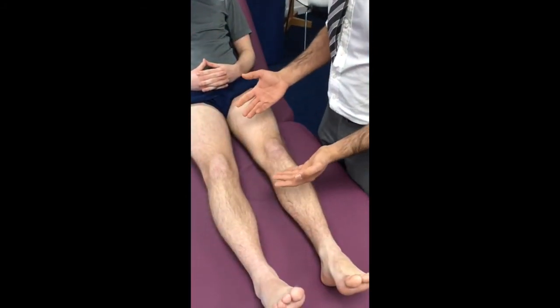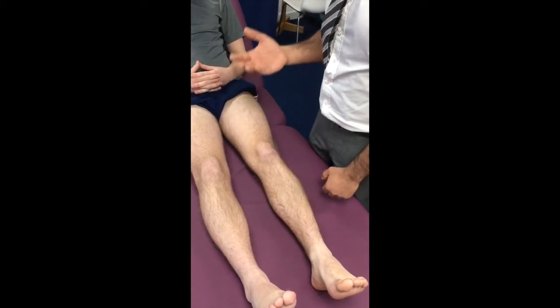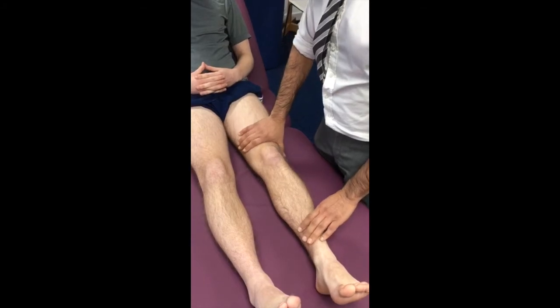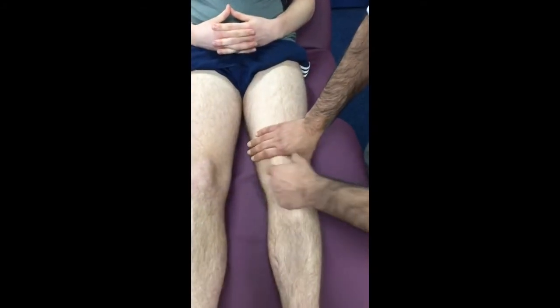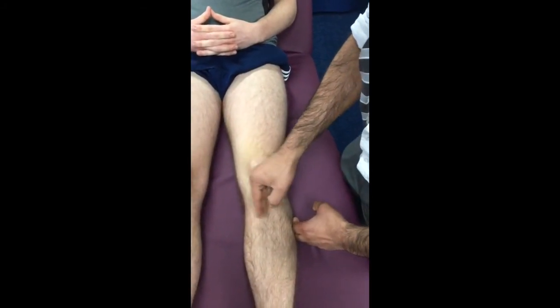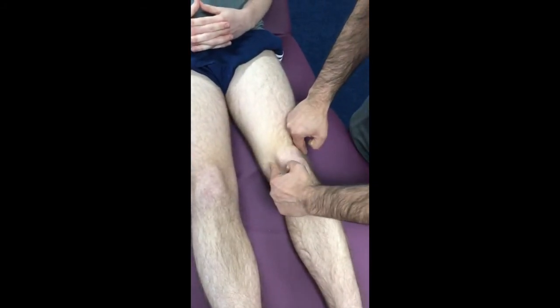So the next thing that you want to see is if there's any effusion or fluid in the knee joint. If there's a small amount of fluid, the best way to find out is to squeeze the suprapatellar pouch, and then as fluid moves into the parapatellar gutters, squeeze it from the medial side and then swipe on the lateral side, and the fluid would now swipe and come out to the medial side.